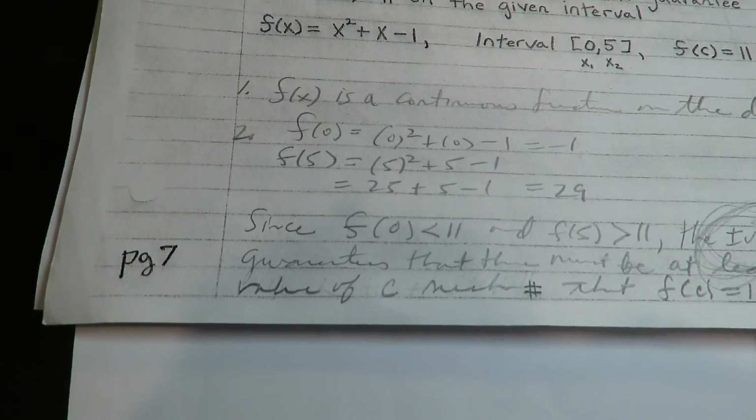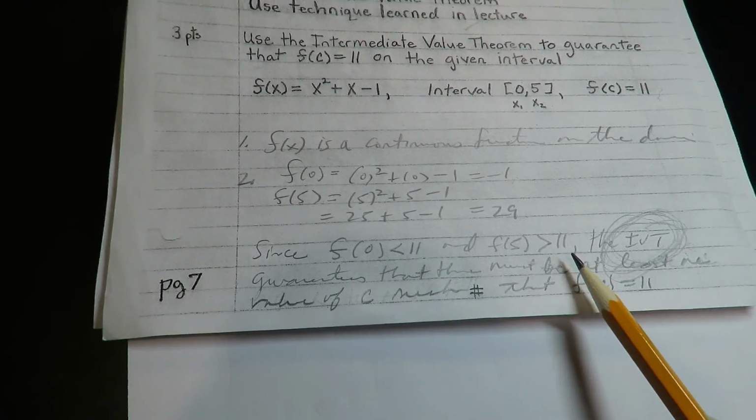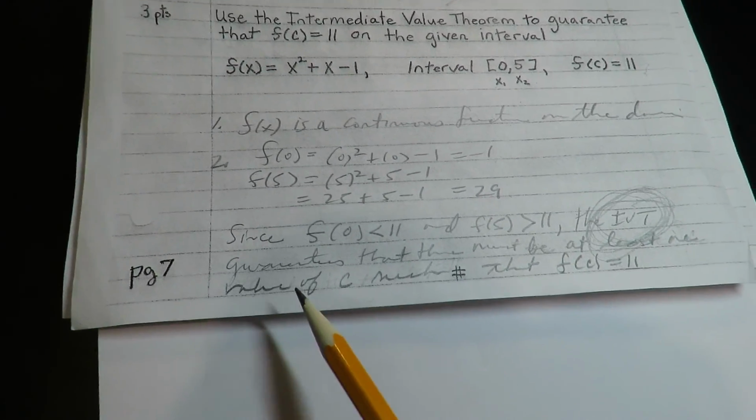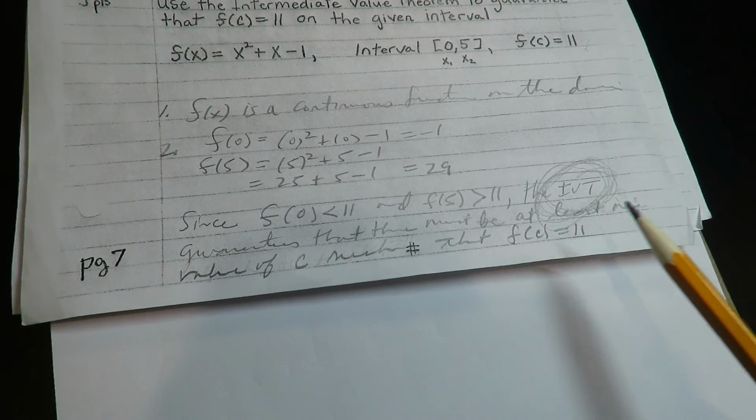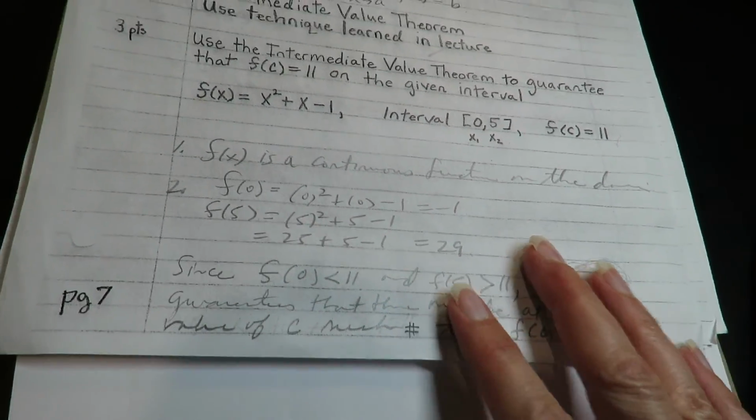Just in case you can't read my handwriting, it says since f of 0 is less than 11 and f of 5 is greater than 11, the intermediate value theorem guarantees that there must be at least one value of c such that f of c equals 11.